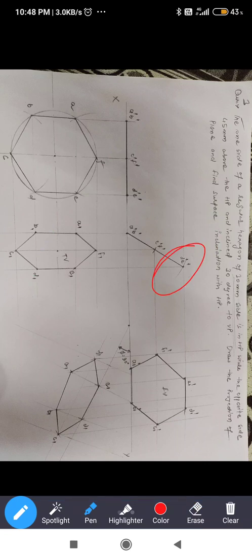So take a point anywhere and draw a line, and draw the angle phi 30 degrees below XY. Take this distance, because this is the opposite side, and mark it here.